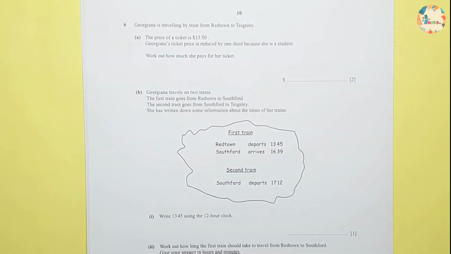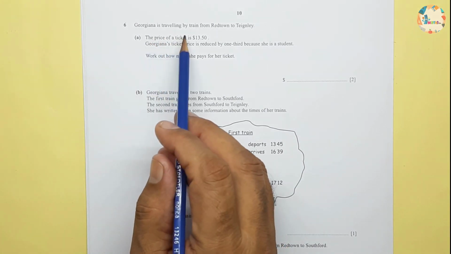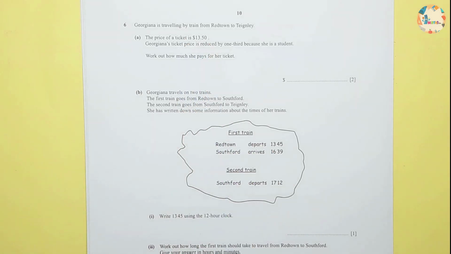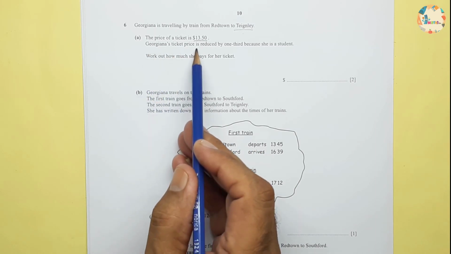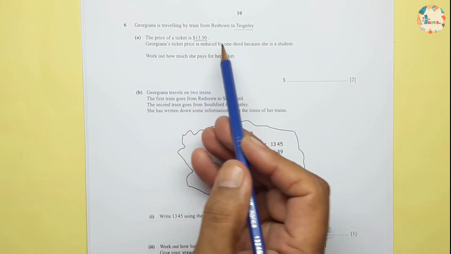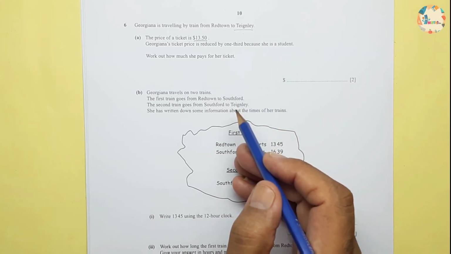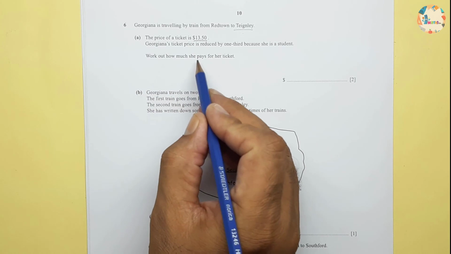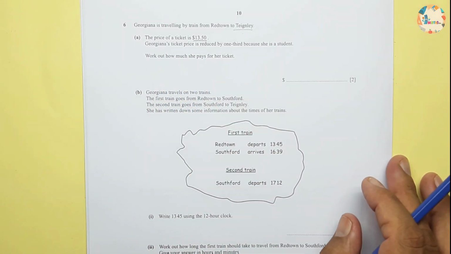The next question is question number 6. Georgiana is traveling by train from Redtown to Dagenham, this location. So the price of a ticket is this much. Ticket price is reduced by 1/3 because she is a student. So reduction in price 1/3. So they are asking work out how much she pays for her ticket.